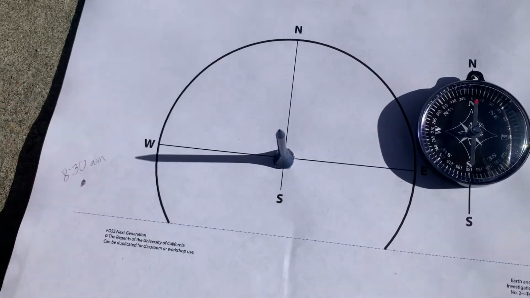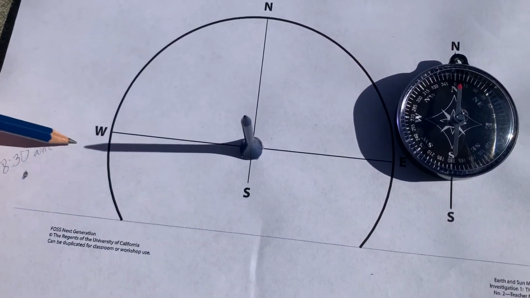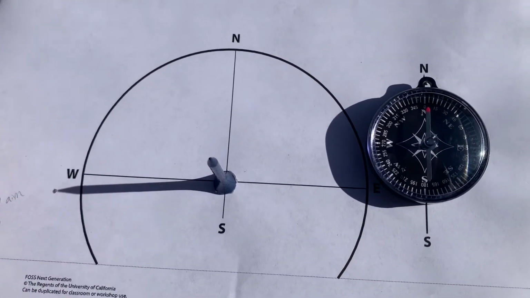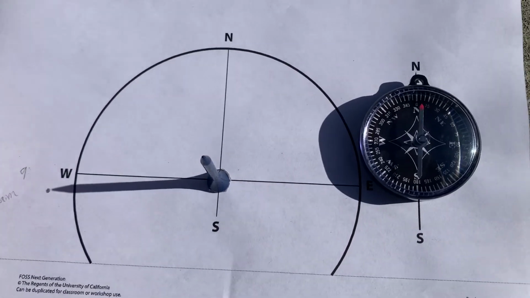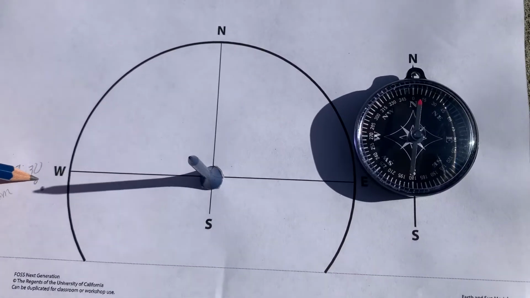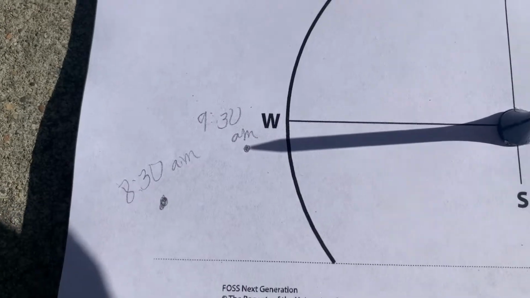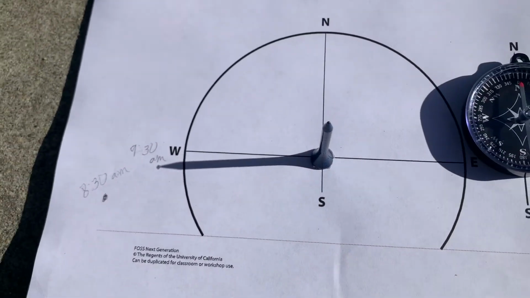Here I am an hour later. Take a look at my shadow. What happened compared to the shadow at 8:30? I will check back again in an hour.